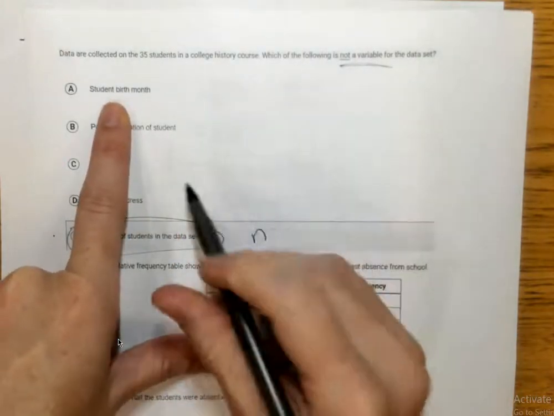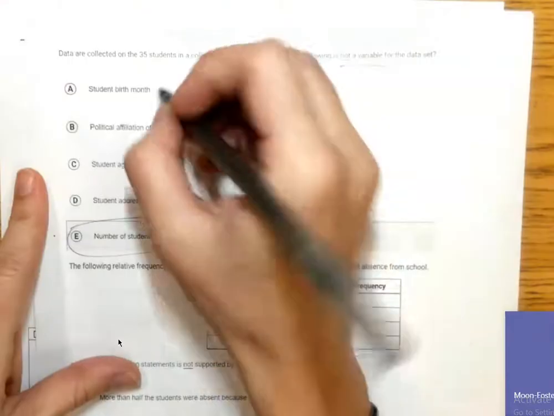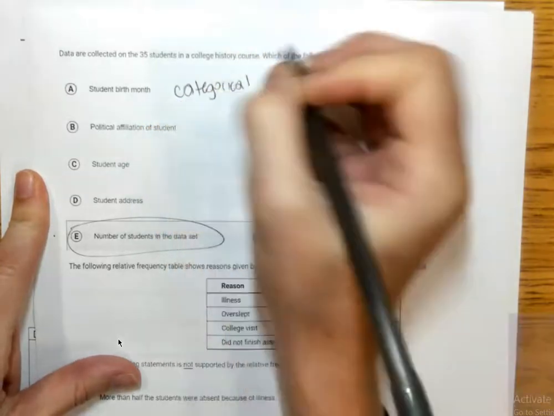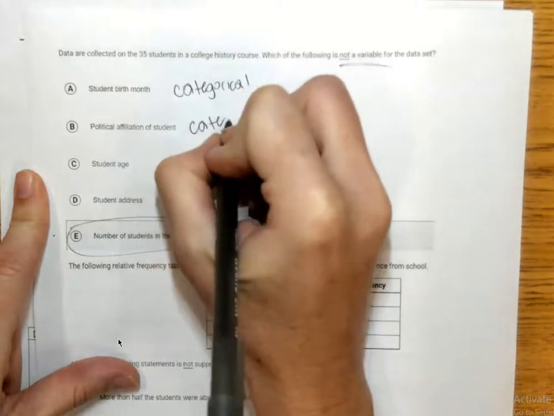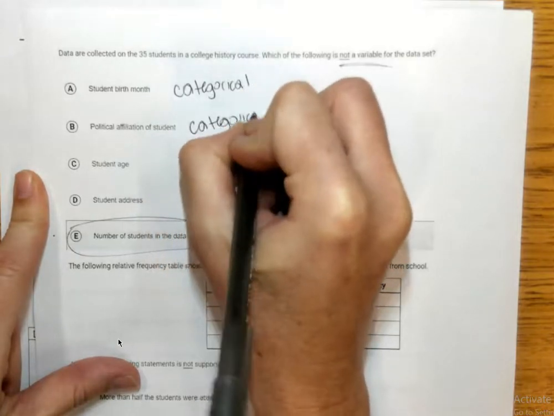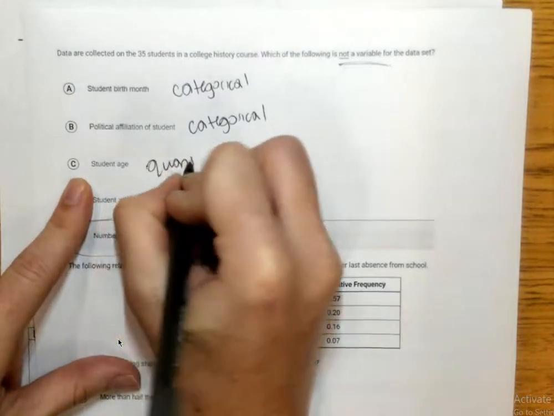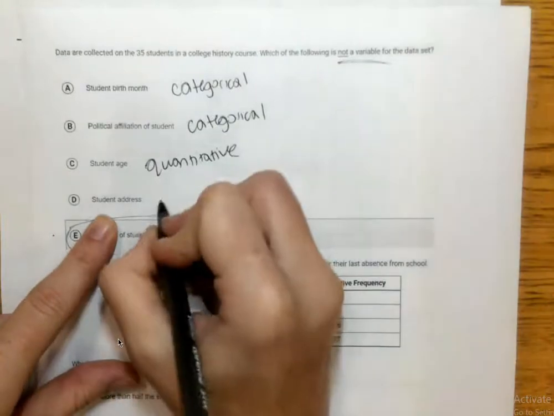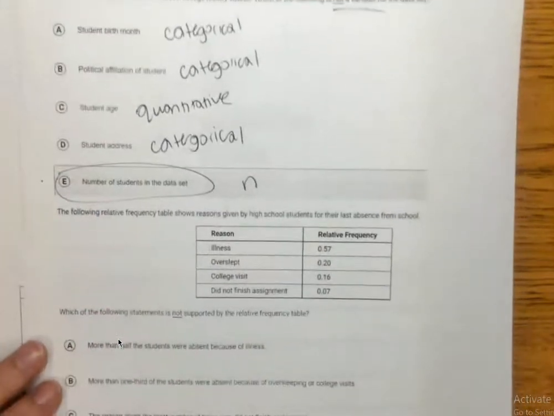All right, up here, do you think this is categorical or quantitative? Political affiliation? Categorical. Age? Quantitative. Address? Categorical. I can't take an average of an address. That wouldn't mean anything to me.